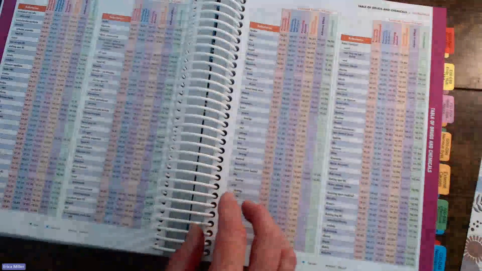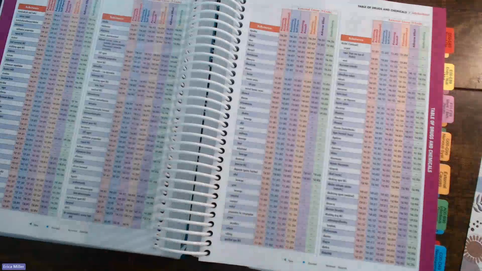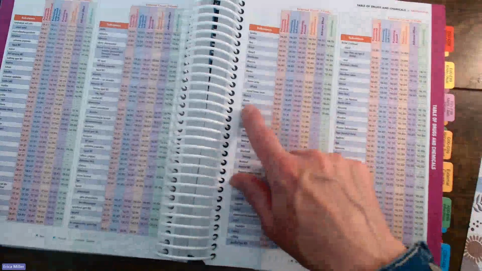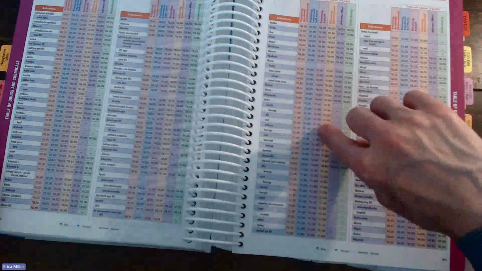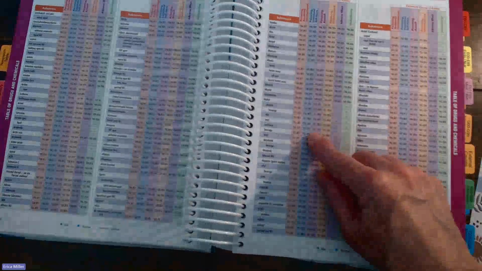Oh, here's a good one. Actually, not a good one, but a great example. How about a substance? How about antifreeze, right? So here we go. A poisoning assault with antifreeze has a special code, right?